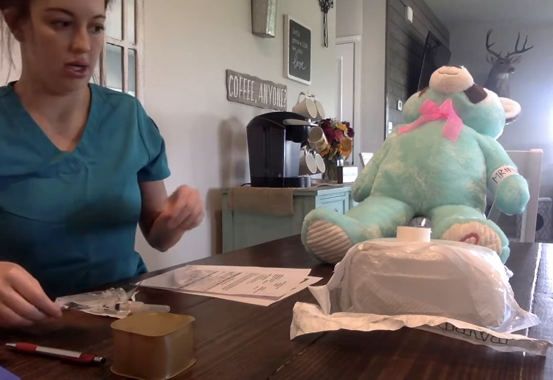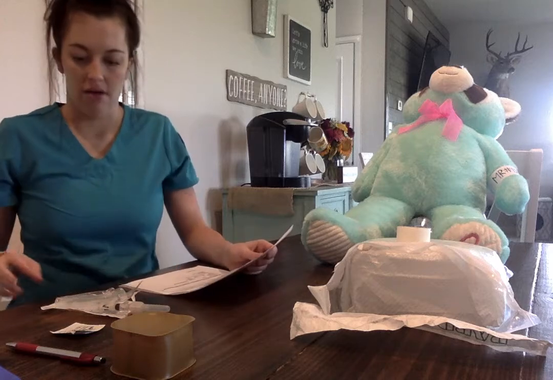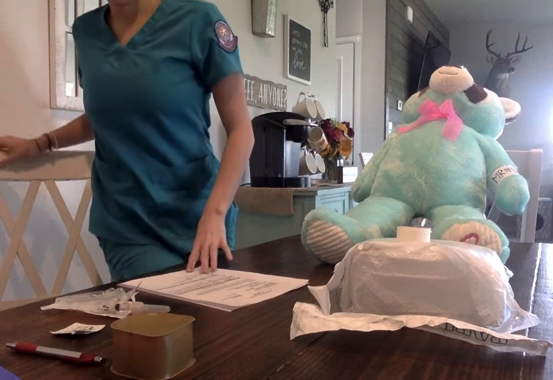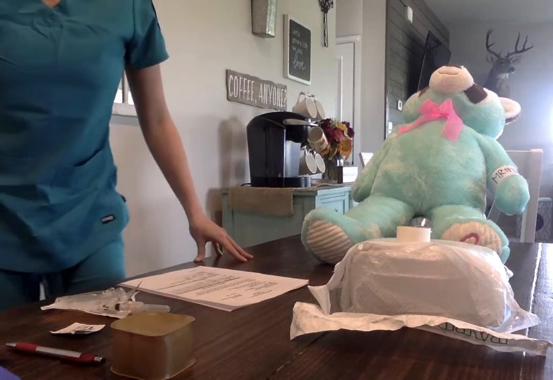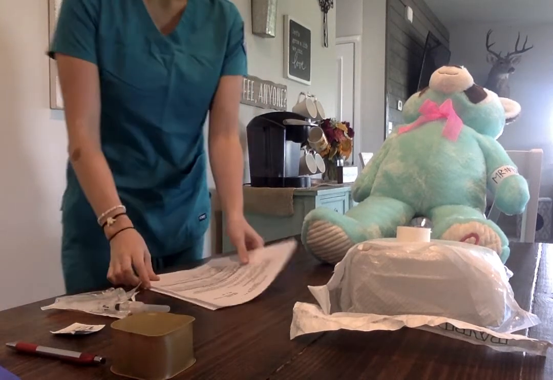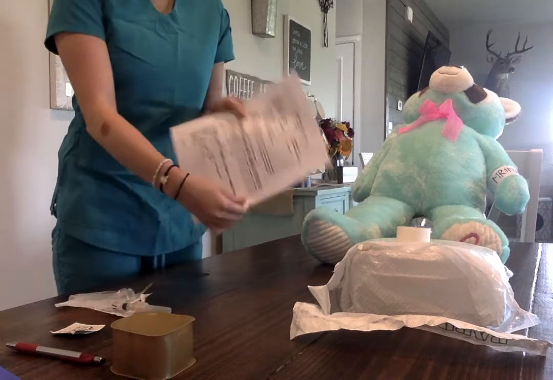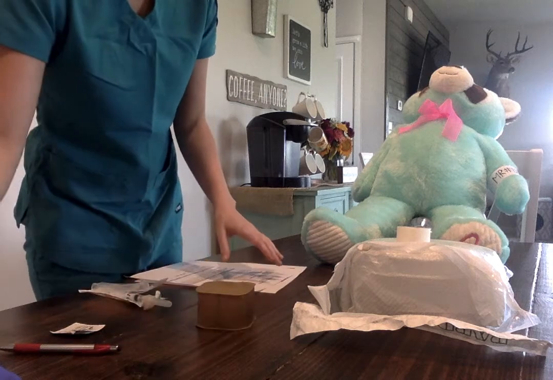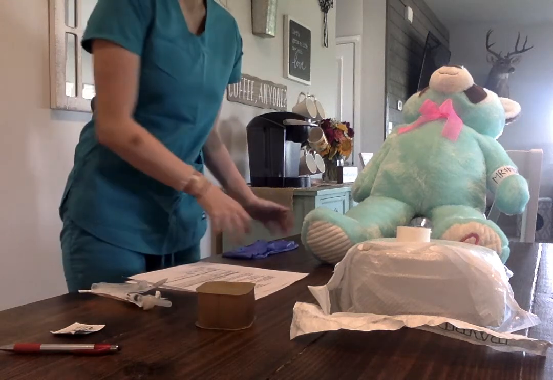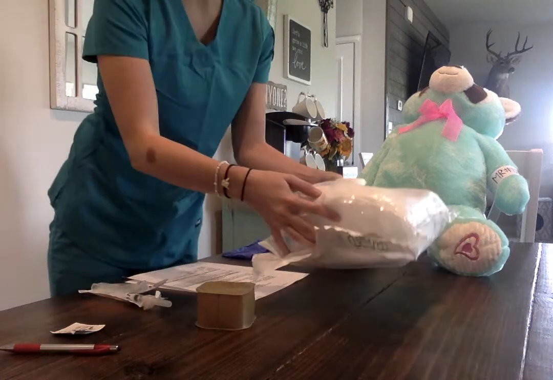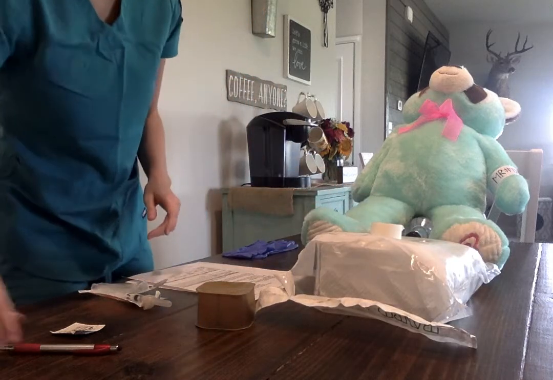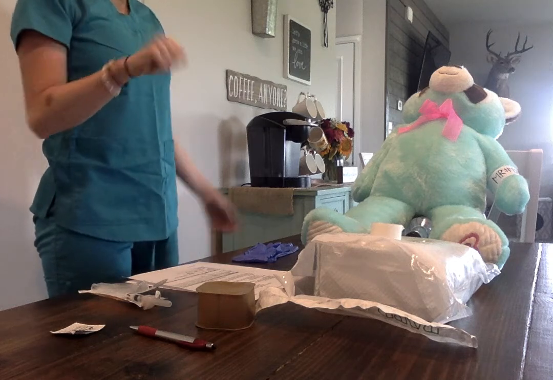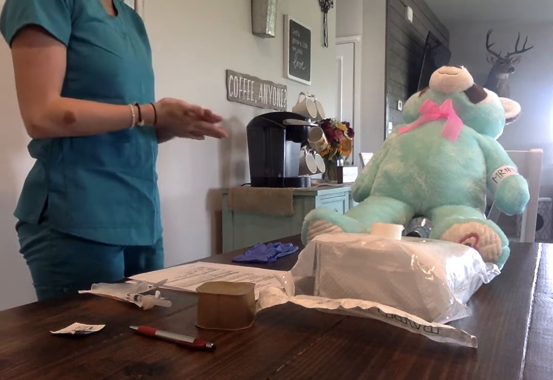Okay, so I have gathered everything, now I'm ready to enter the room. I have double checked my doctor's orders. I have gathered my supplies. And I am going to enter the room. Knock, knock, knock. Closed door for privacy. Hand hygiene.